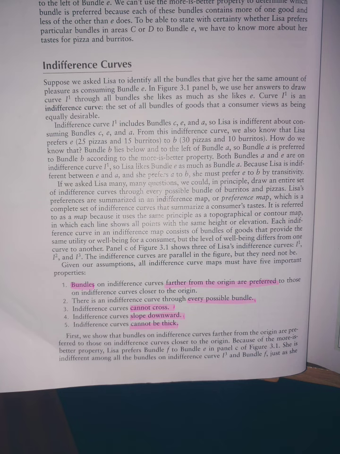Indifference curve I¹ includes bundles C, E, and A, so Lisa is indifferent about consuming bundles C, E, and A. From this indifference curve, we also know that Lisa prefers E of 25 pizzas and 15 burritos to B of 30 pizzas and 10 burritos. How do we know that?